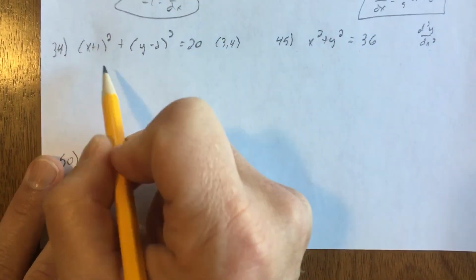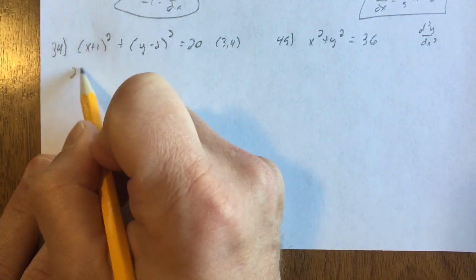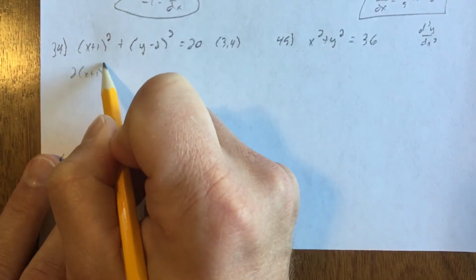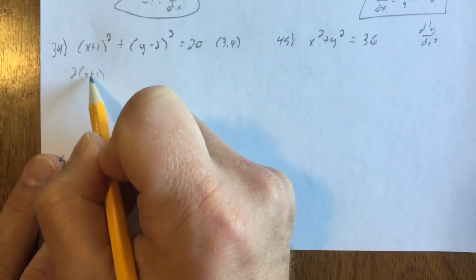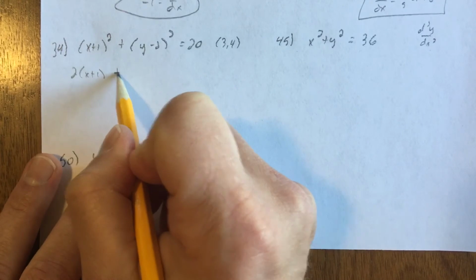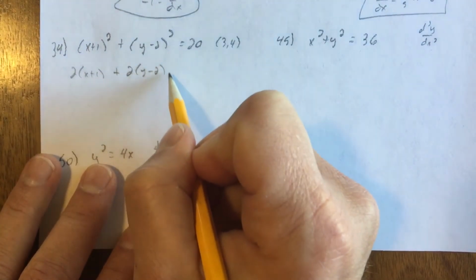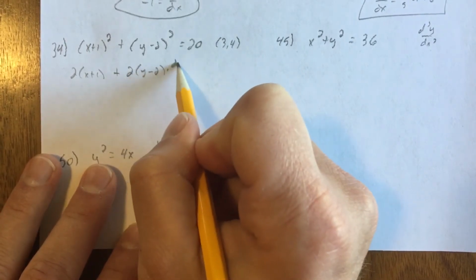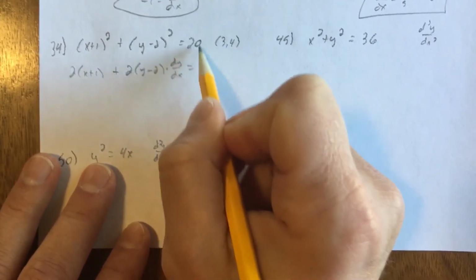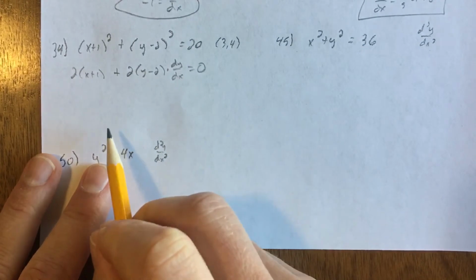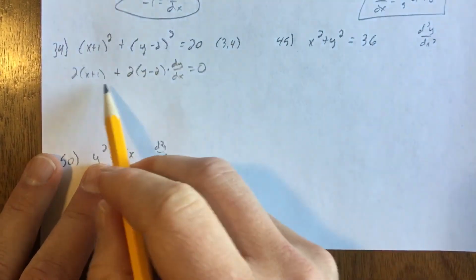We're going to do our derivative. So this is a little chain rule. Bring the 2 down, leave the inside alone to the first power, times the derivative of the inside, which is 1. So that just stays like that. For this other one, we'll bring the 2 down, bring it to the first power, times the derivative of the inside, which will be dy dx, equals derivative of 20, which is 0. Now again, let's put 3 and 4 in here just right away.